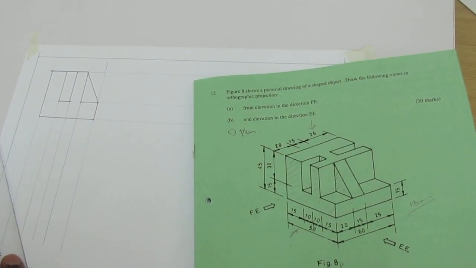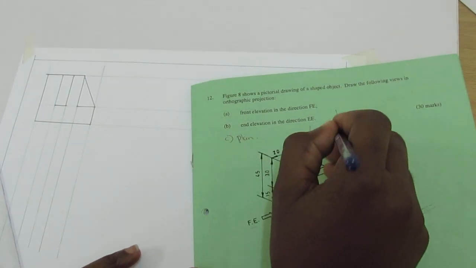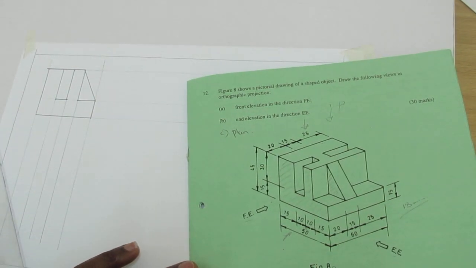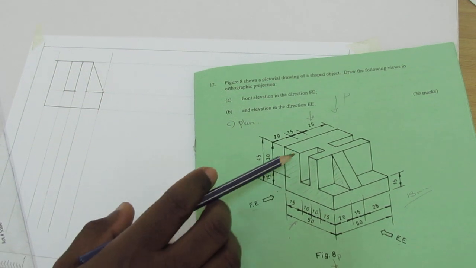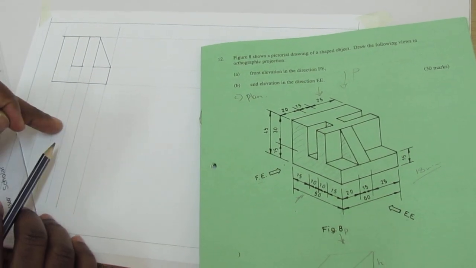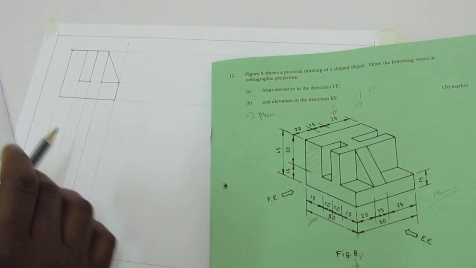Now, the next thing that we want to do, I want us to draw the plan. The plan, I said, is when we see it from the upper part. So when we see from the upper part, we see the plan. The plan is the length and the width. So we have the length here, which was 50. So the use of this line now, from here to here, is also 50. So we are not going to measure 50. We are just going to jump.